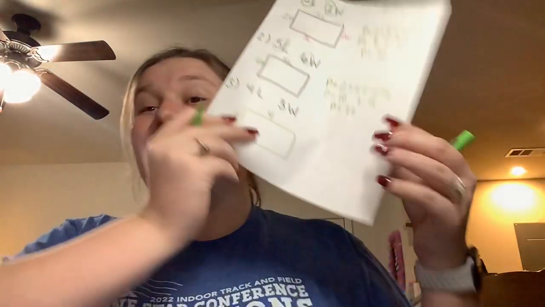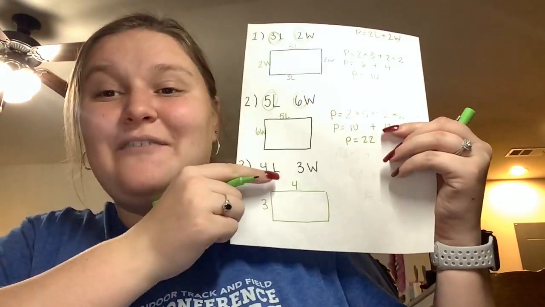All right. Now on this last one, I want you to try to do it on your own. If you need to draw the box, go ahead. We are already given our length and our width. So do with that information what you please. If you want to draw your box because it helps you, do it. Visuals are a great way to remember. I am drawing my box, and I already have my sides labeled.